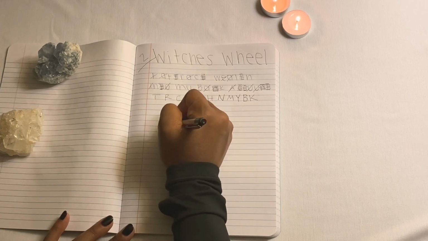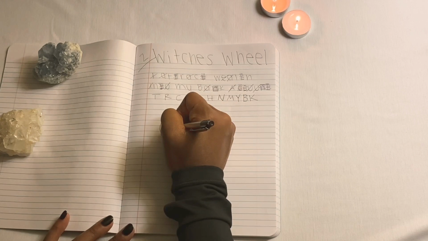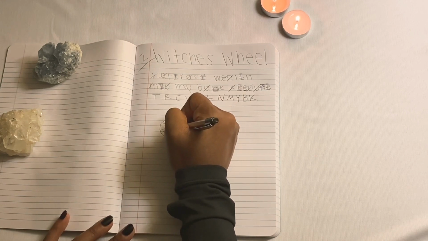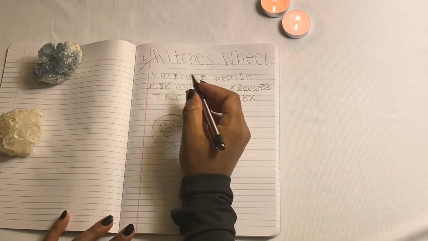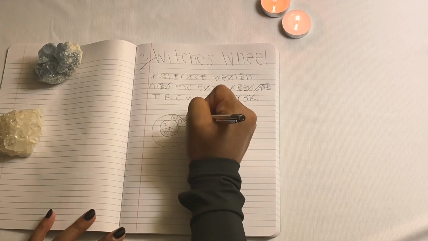Now the witch's wheel is a little complex and I've created a little cheat sheet, but I am just showing you here exactly what you're going to do. It's a complex of 3 circles, with the first one being of 5 letters: Z, V, Y, X, and W, and then it goes in from there.